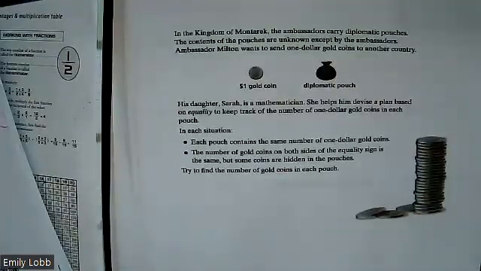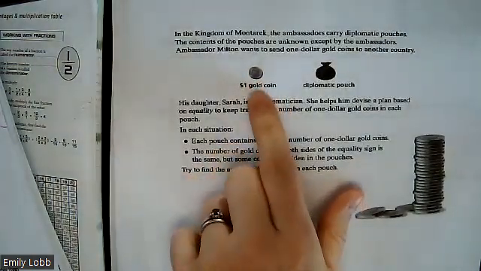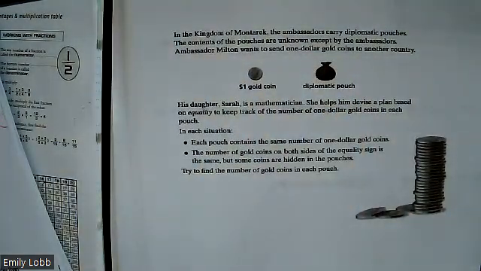Because we've already done some of these coins and pouches, hopefully this isn't too bad. But essentially, we know that one coin is equal to $1 coin, but we don't know how much is in the pouches. So those are going to be our unknowns or our variables.